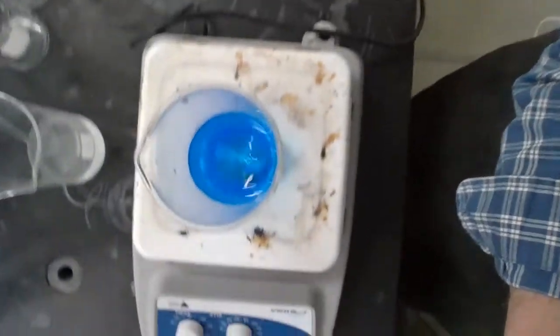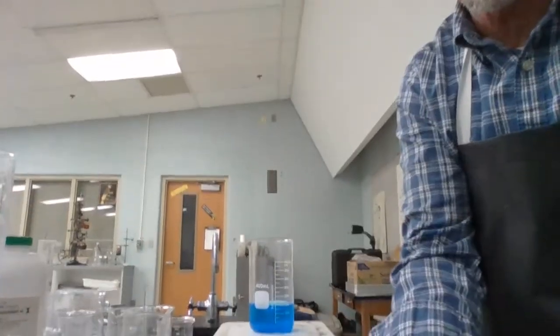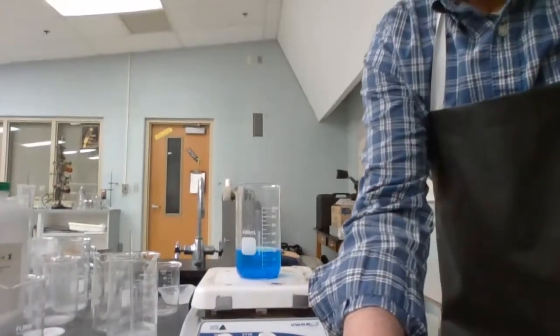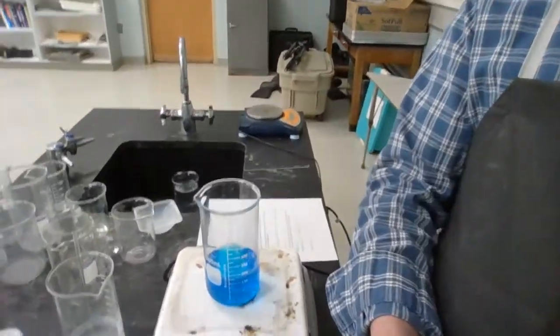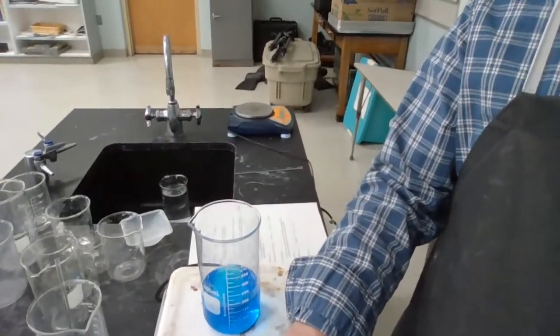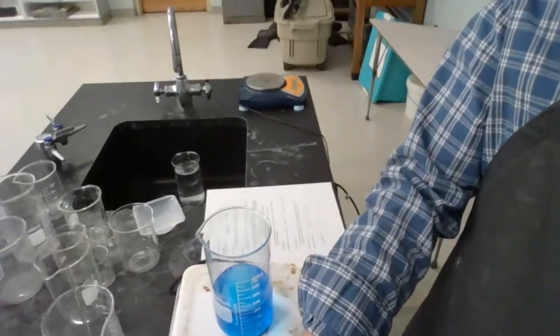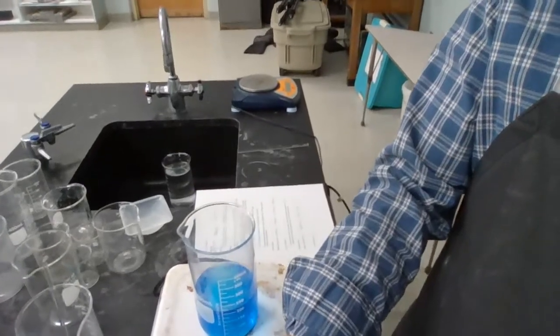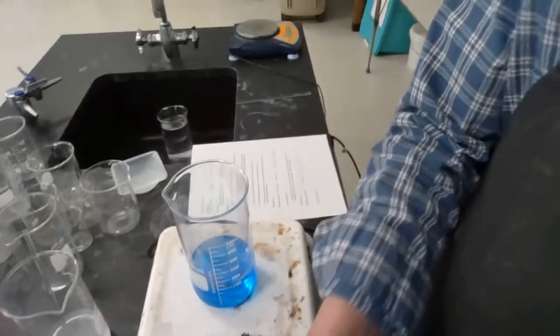Yeah, there it is. Maybe it'll make it dissolve a little faster. All right, now I think we got it pretty much dissolved here. Let's go maximum power on the... All right, so we got it dissolved. Now we're ready to start our lab. Let's turn that off. All right, here we go.